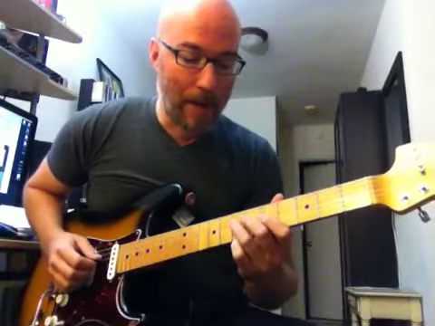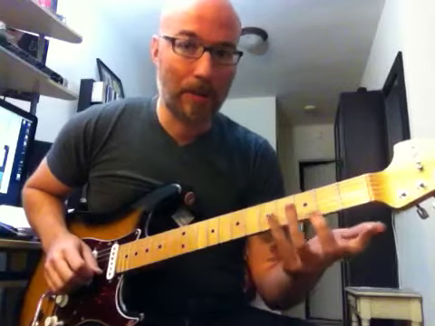So one thing, playing chord tones is cool. You can also play notes that are just from the scale. So an A minor scale, really in this particular chord progression, every note is going to be from a C major scale.